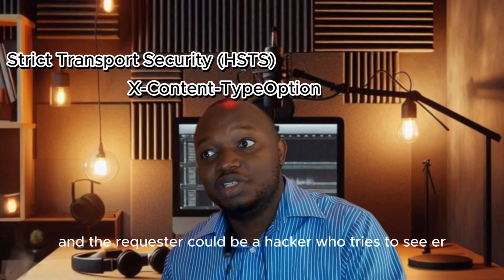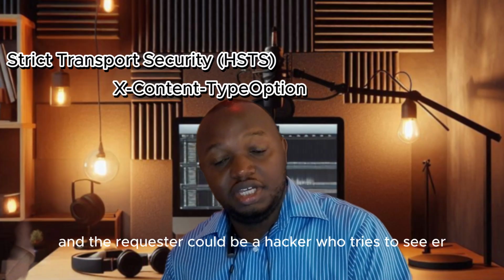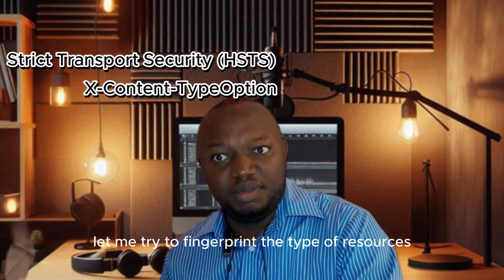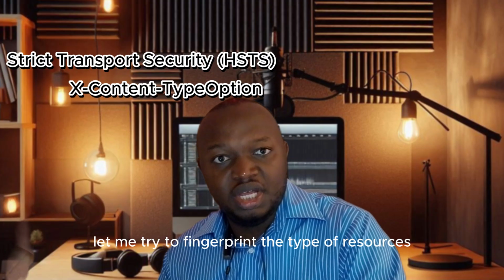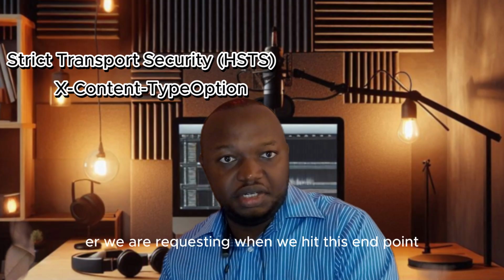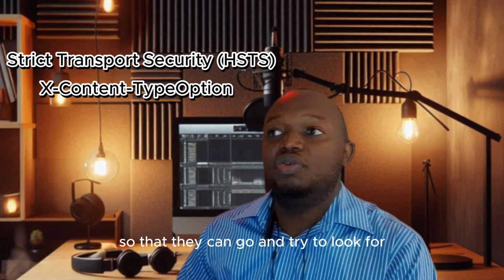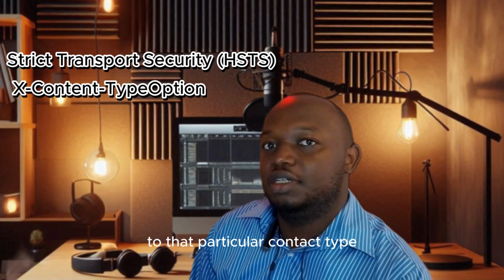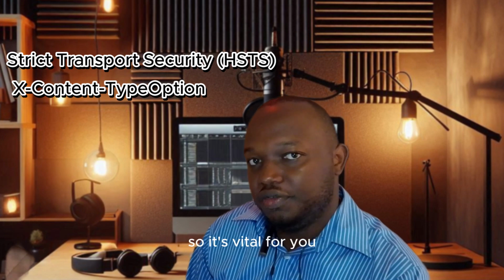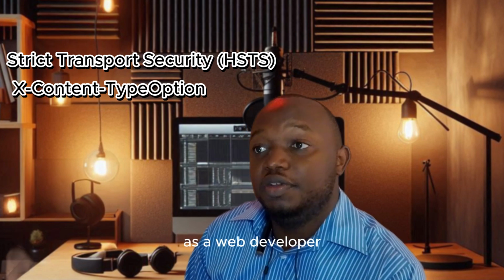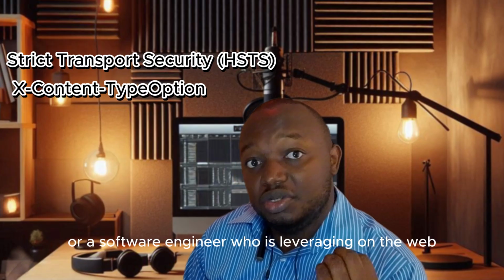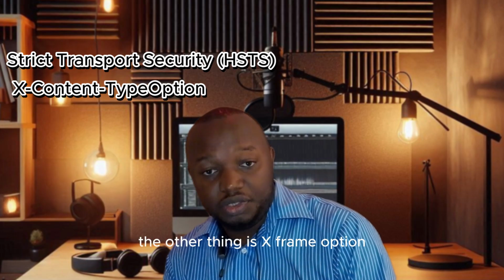The requester could be a hacker who tries to guess the type of this, to fingerprint the type of resources we are requesting when we hit this endpoint, so that they can go and try to look for any vulnerability related to that particular content type. So it's vital for you as a web developer or a software engineer who is leveraging the web to keep track of that. The other thing is X-frame option.